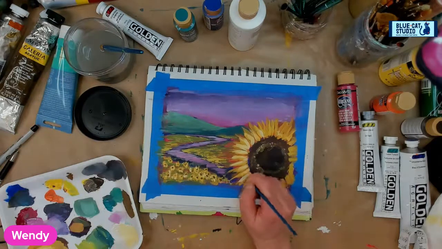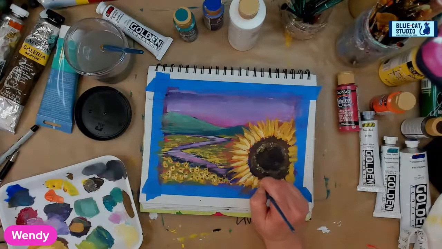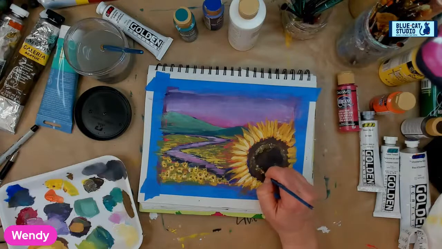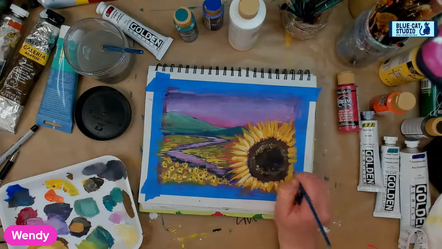Yeah, so just kind of warming it up a little by adding some dabs of orange in here. Keep it irregular, right? We don't want it to be super predictable. Little bits of orange in the center.